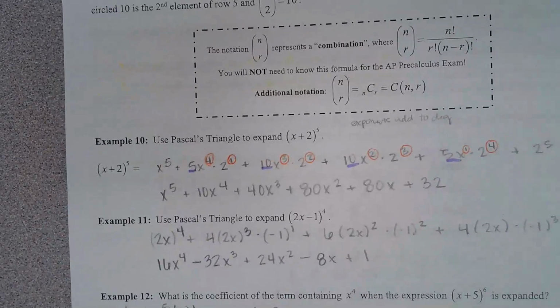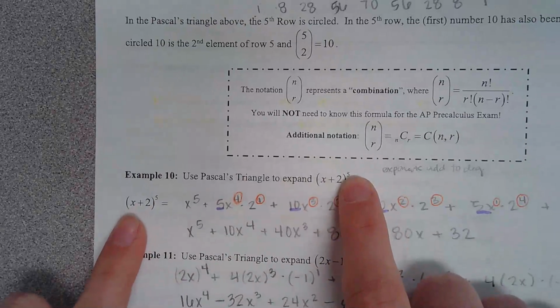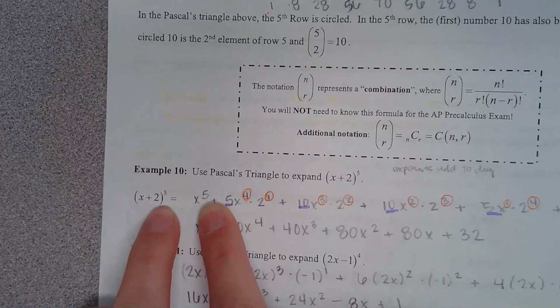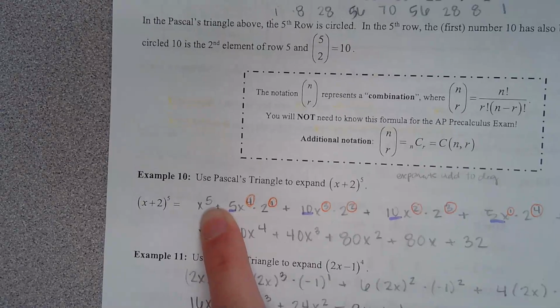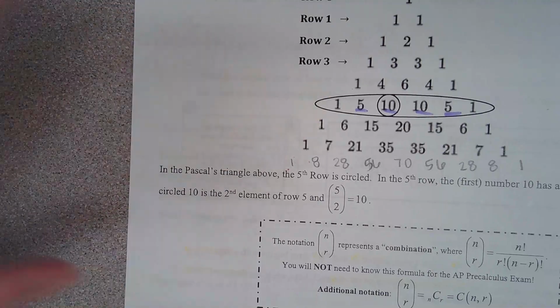Like I mentioned before, we're going to start with your a term to whatever your degree is, so x to the fifth times b to the 0. I just didn't write it at all because anything to the 0 power is 1, and that doesn't change anything. And again, we're multiplying by the one that's in this row as well, so we don't have to worry about that.